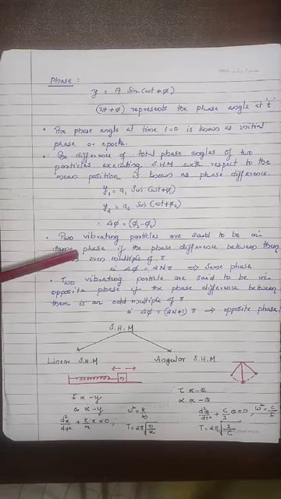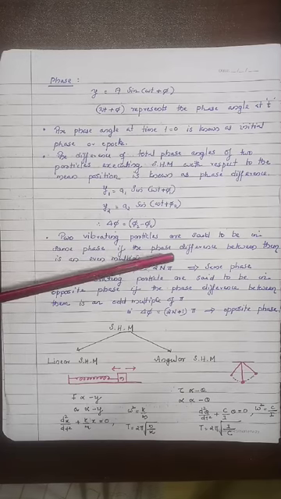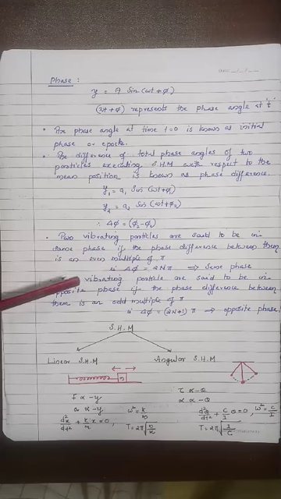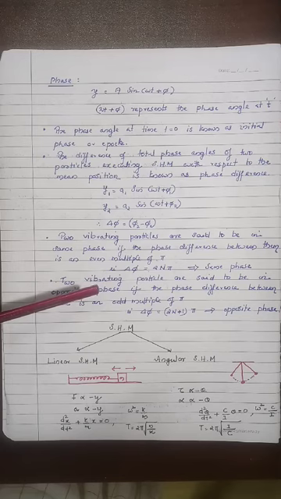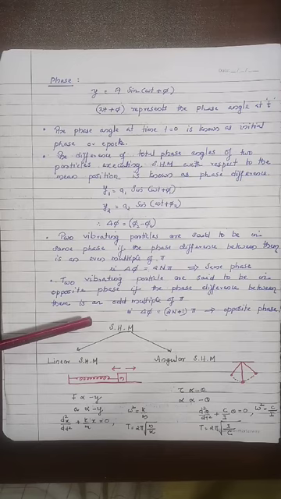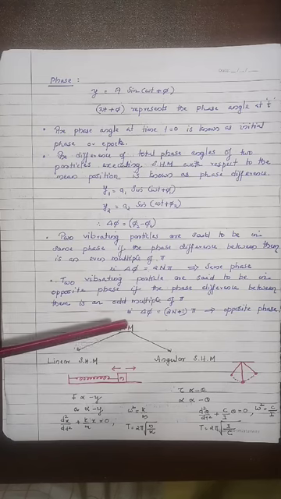Two vibrating particles are said to be in the same phase if the phase difference between them is an even multiple of pi, like 2 pi, 3 pi, like that. Two vibrating particles are said to be in opposite phase if the phase difference between them is an odd multiple of pi. That means of the order of pi, 3 pi, something like that.